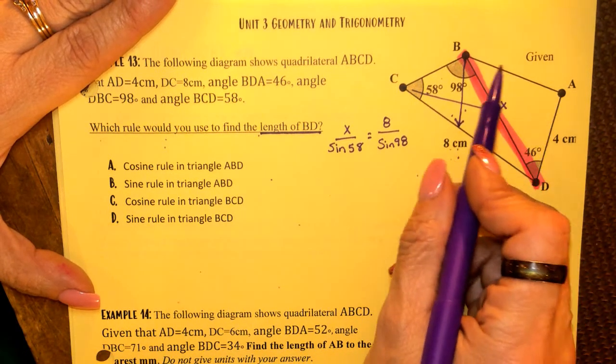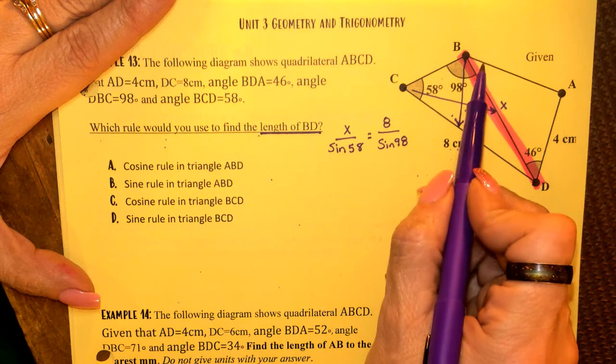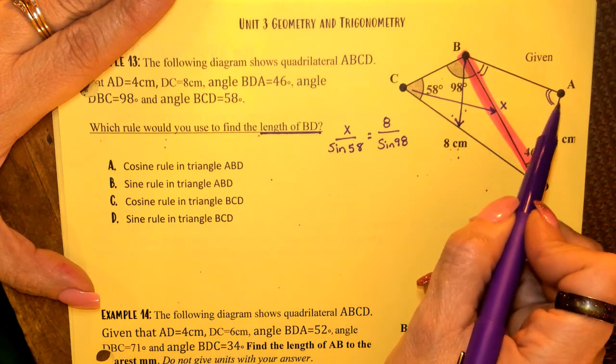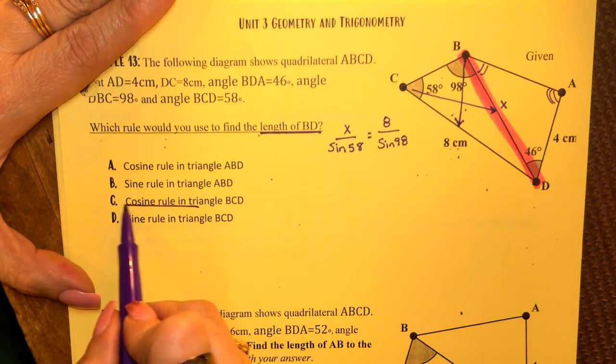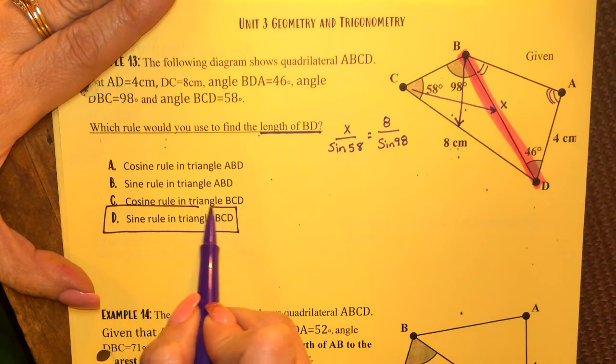ABD. Did I use this triangle over here? No. I don't know these angles right here. I don't know those. I can only use this one over here. So I would use this sine rule. I hope you got that.